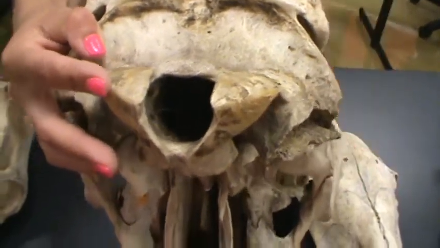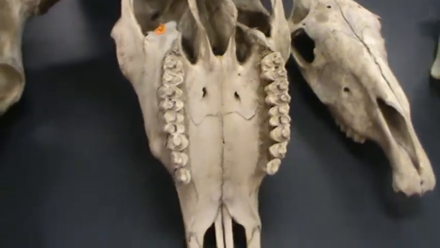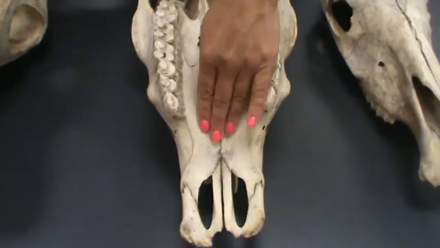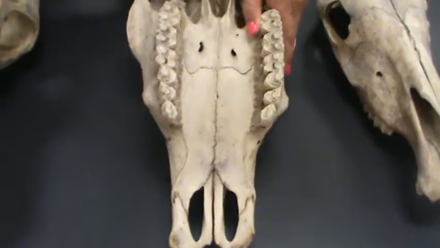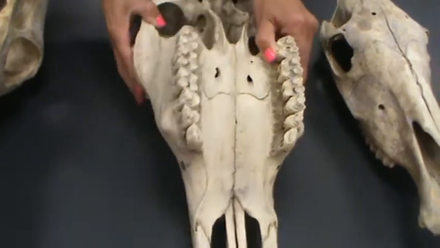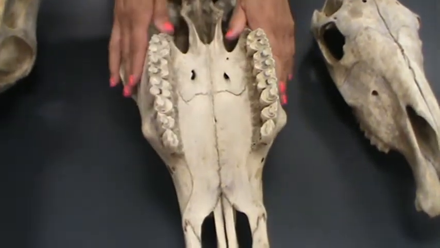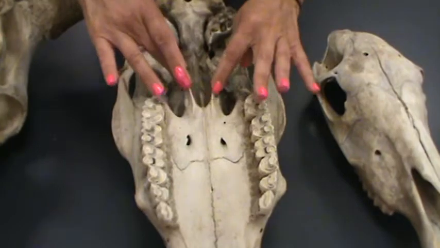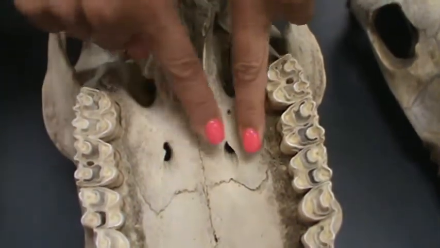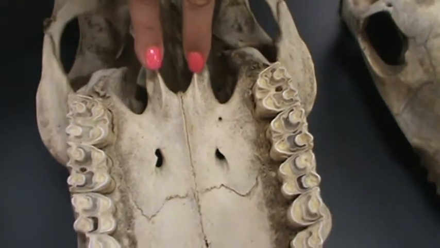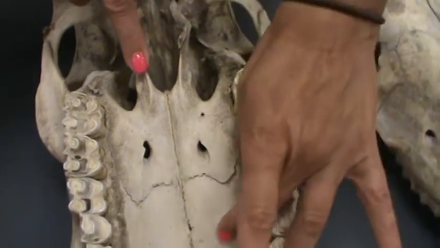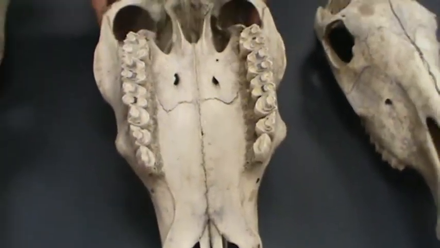Okay? Going underneath. Okay. We have the maxilla. This is all the maxilla. In here, this is the palatine bone right here. Sometimes you'll see it as a palatine process. But this is all palatine, so if you put your tongue at the top of the roof of your mouth, that's the palate, okay? And it articulates with the maxillary bone, okay?